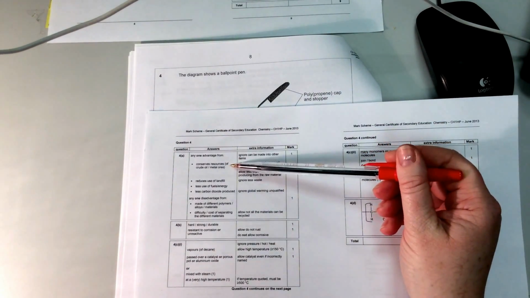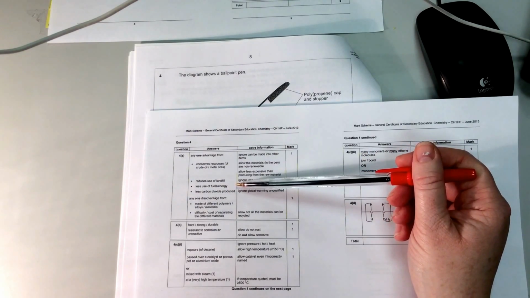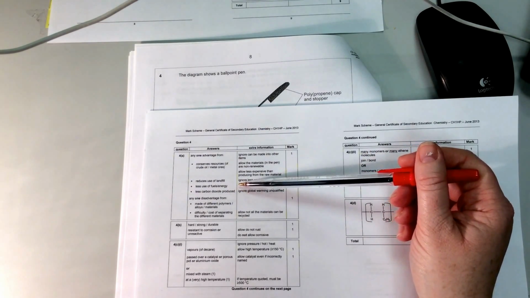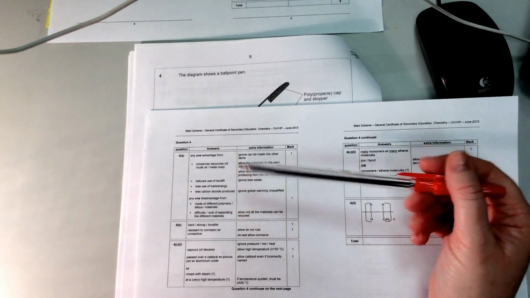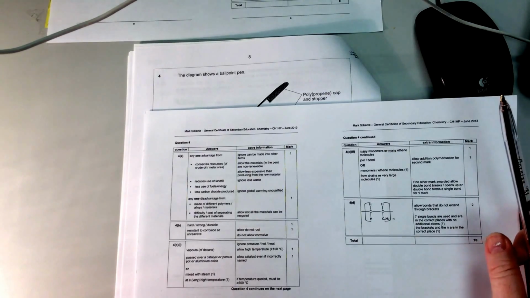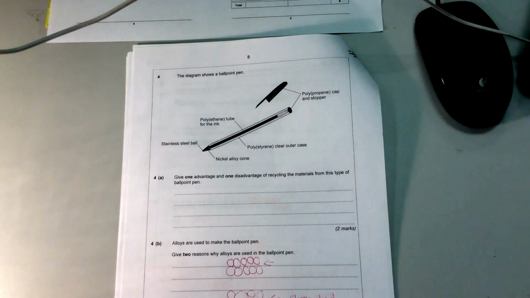So again, it conserves resources, reduces landfill, uses less energy, and less carbon dioxide is produced in the process. The disadvantage is obviously that you've got different plastics and alloys, and you've got difficulty in sorting them and a cost involved. And again, not all the materials can be recycled. Right. B.